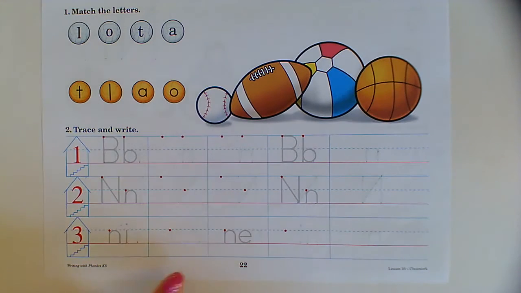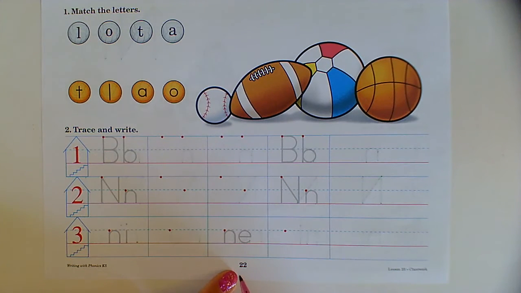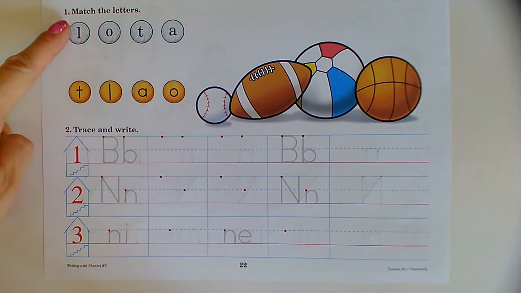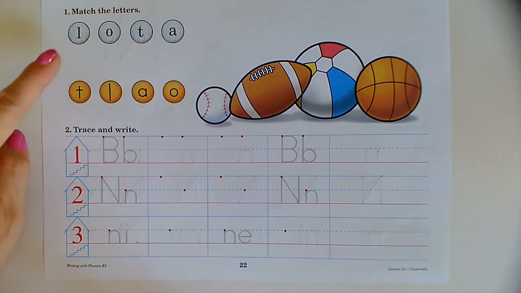We are now working on page 22 of your writing. At the bottom of the page, you're going to see the number 22, and that means you're on the right page. So we're actually working on the back side of the other page you just did the other day. We're going to match the letters at the top of the page.